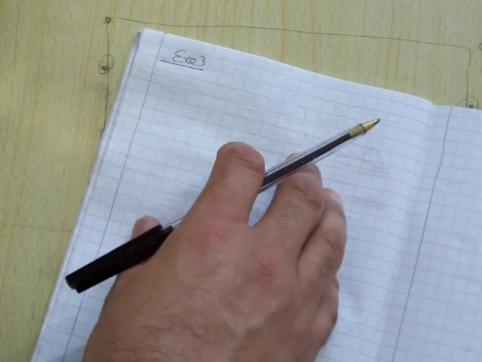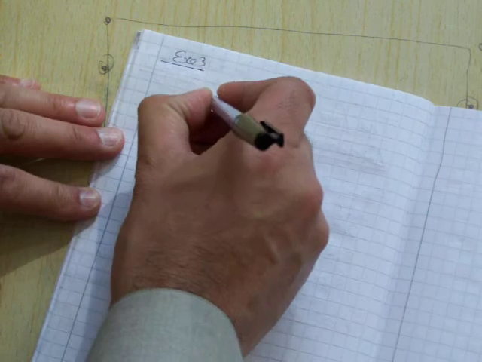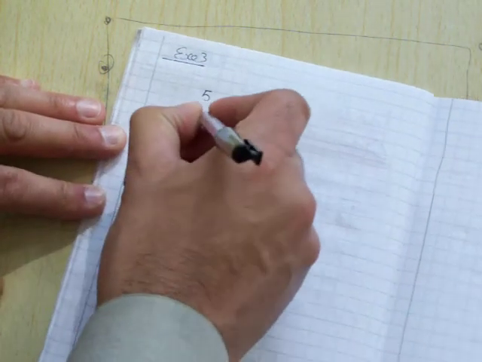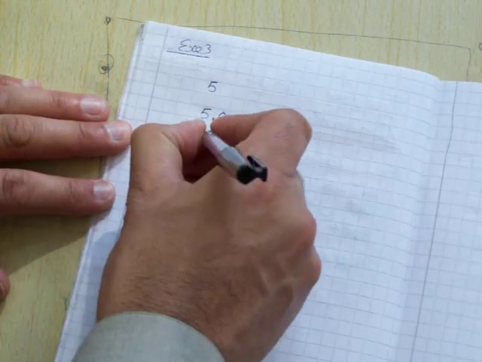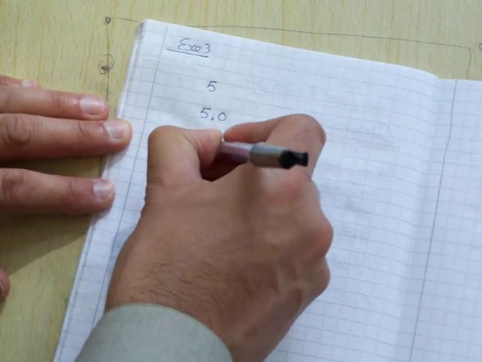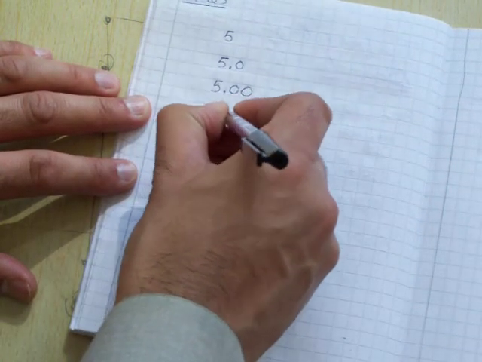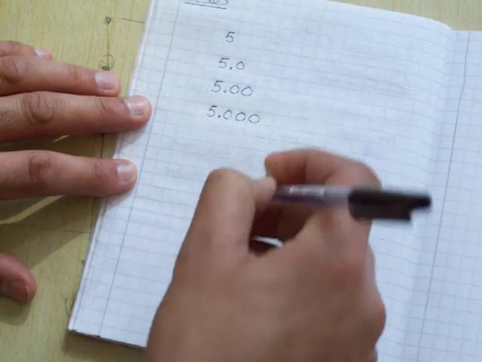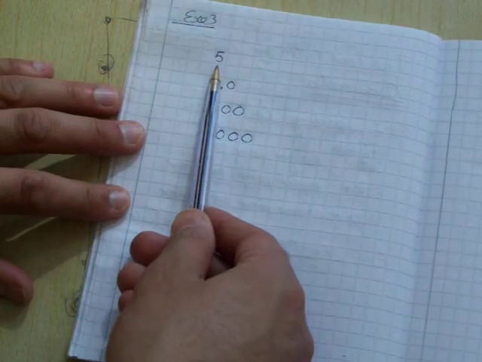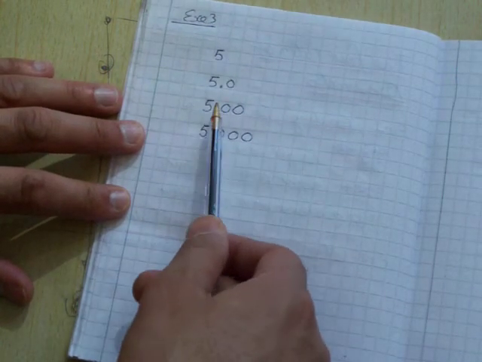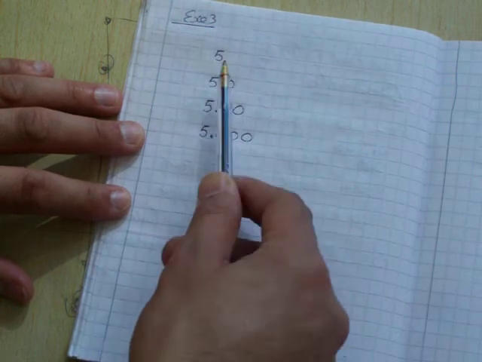It says write 5, 8, 9 as decimals with 1 zero, 2 zeros and 3 zeros. Let's have a look at that. So the number 5, if you write that with 1 zero, it becomes 5.0. With 2 zeros, it becomes 5.00. With 3 zeros, it becomes 5.000. Now, 5.0, is that the same as 5? Yes. Is 5.00 the same as 5? Yes. Is 5.000 the same as 5? Yes.